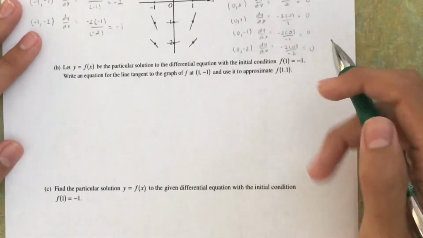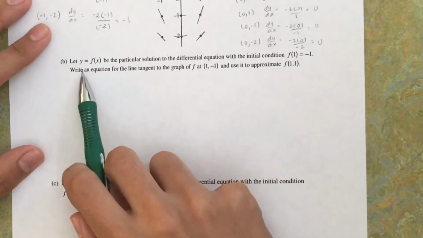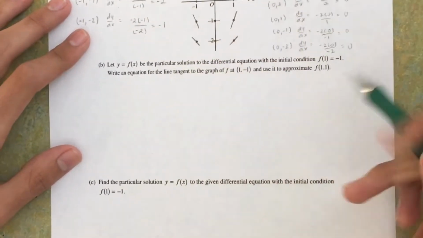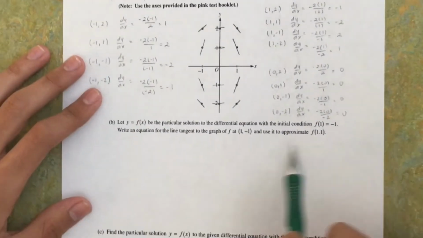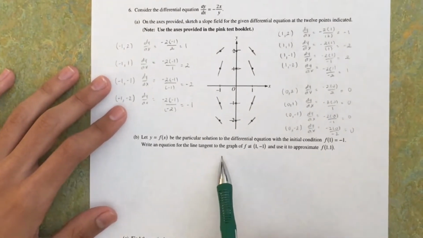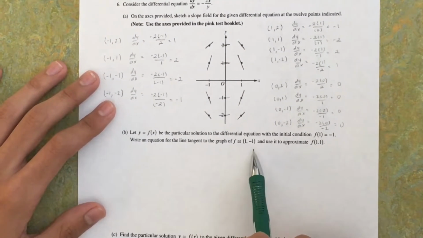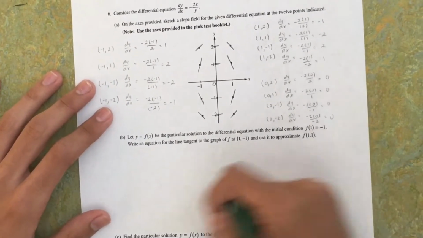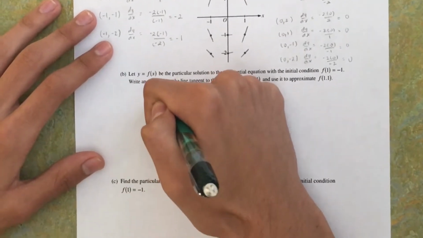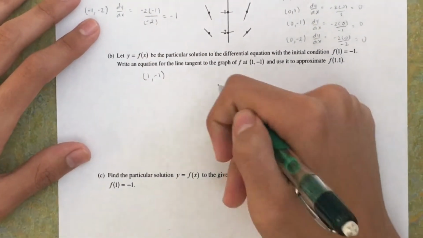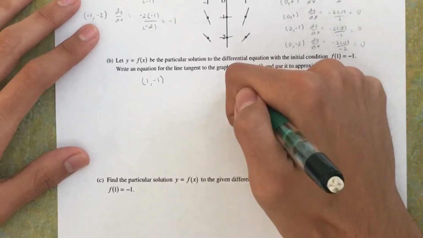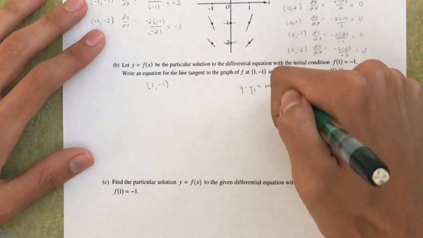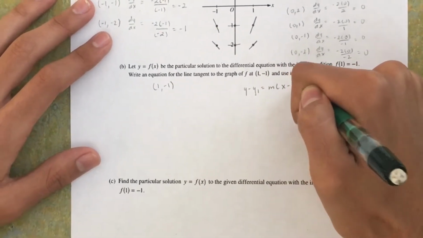Alright, so for problem B, we're still using the same differential equation, except now we're given it at this point. So we need to write an equation for the line tangent to the graph of f at 1, -1, and use it to approximate f(1.1). So let's write what we're given. We know that the point is 1, -1, right? And when it means writing an equation, we're going to use this: y minus y1 is equal to m times x minus x sub 1.